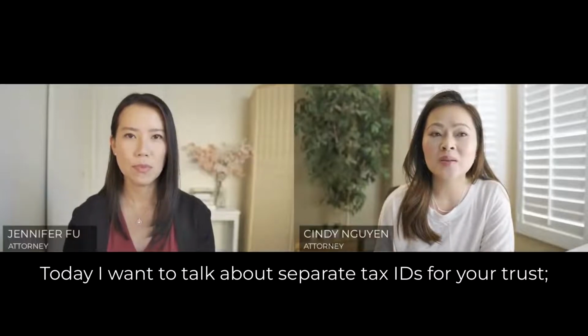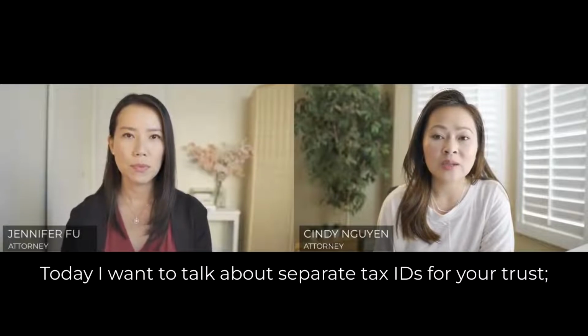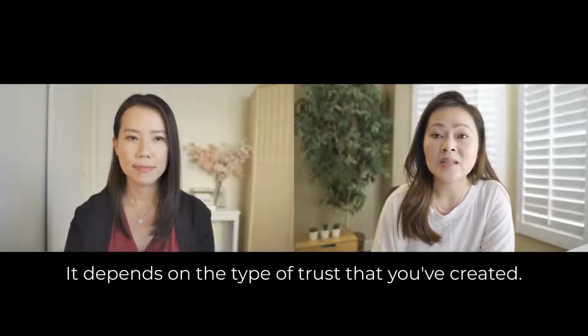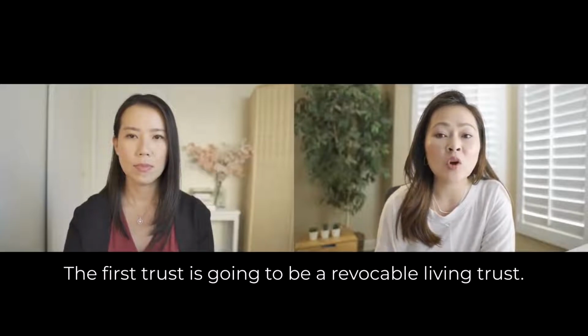And today I want to talk about separate tax IDs for your trust, whether or not you need a different tax ID when you create a trust. So the answer is it depends. It depends on the type of trust that you've created. The first trust is going to be a revocable living trust.